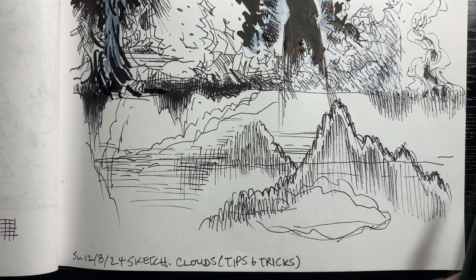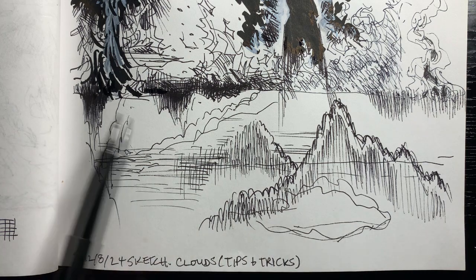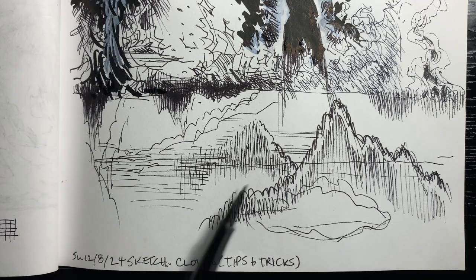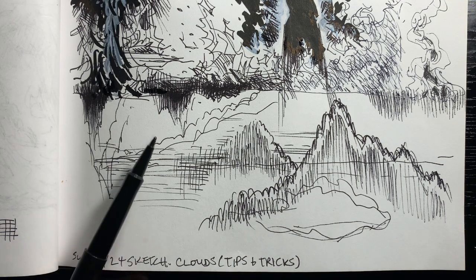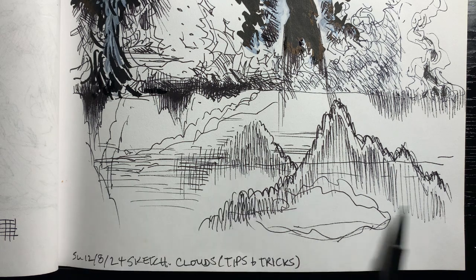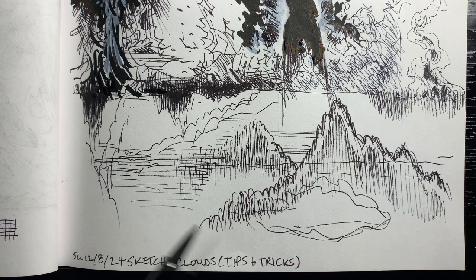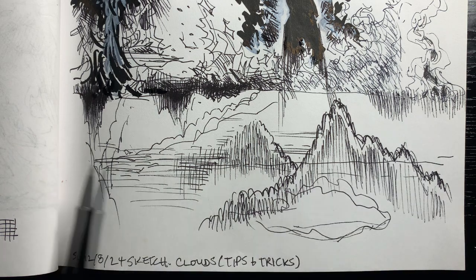meaning I've already established the values right here. So you have the darkest dark, you have the white of the paper at the far end of the values, and then you have the midtone here. I'm saying this is the midtone, but it's the balance of those things. It's whatever looks interesting. There's no rule that you have to make everything look gray.